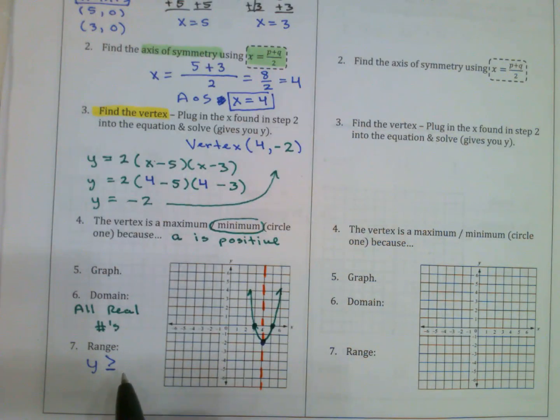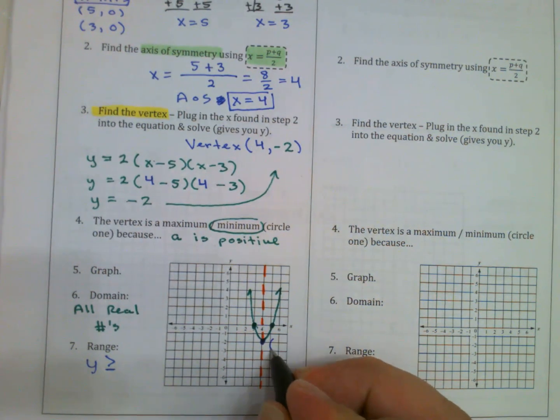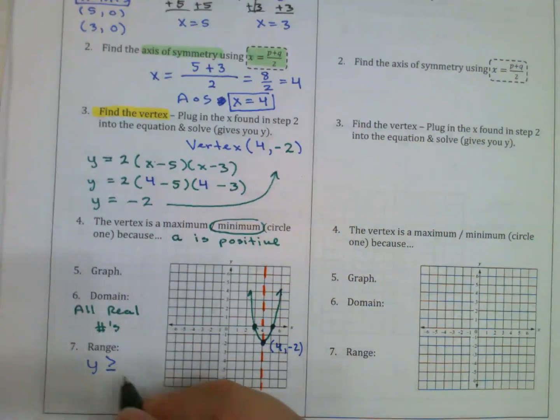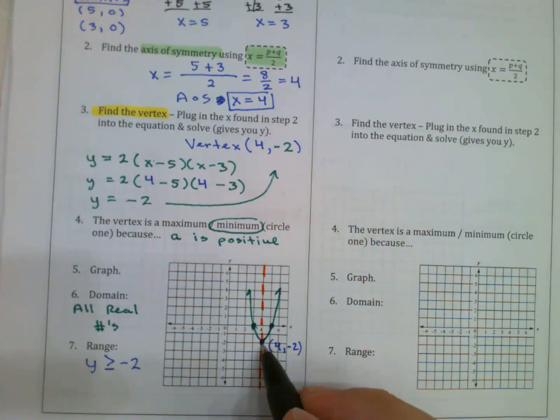What's the lowest y that we get? Well, remember that goes back to your vertex. Your vertex was the point 4, -2. Well, then the lowest that we go is -2. And that's how we handle the range. Our range is always handled by looking at the vertex and seeing, hey, that's the lowest we go.